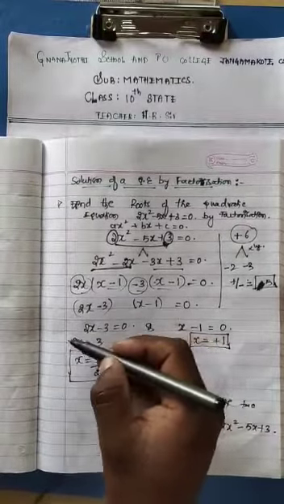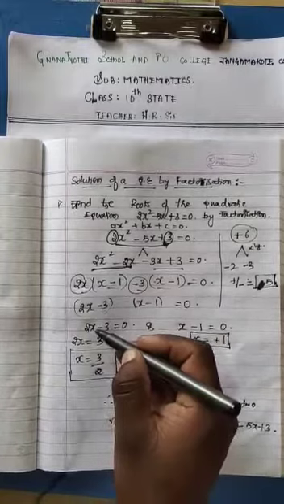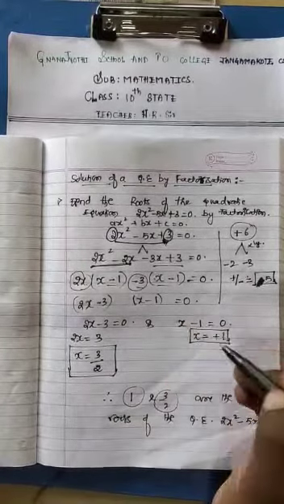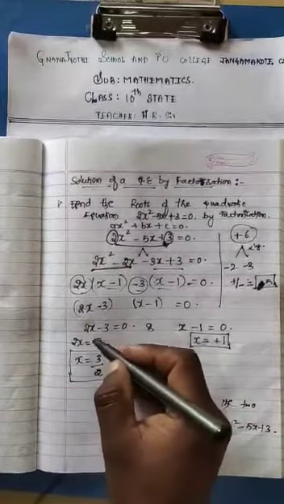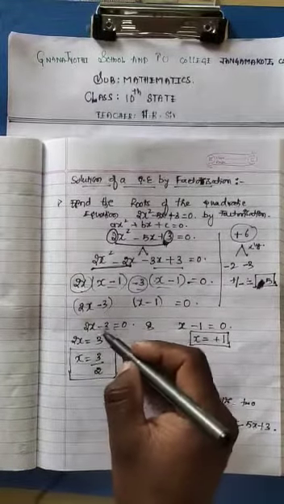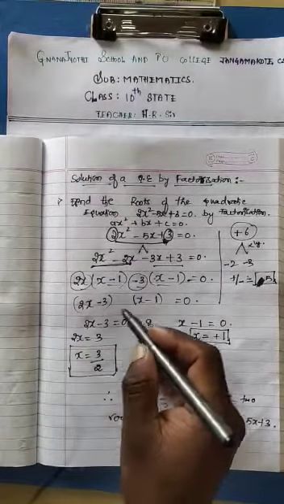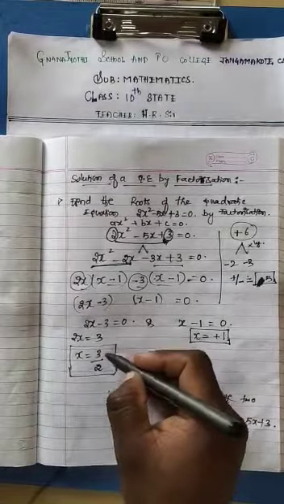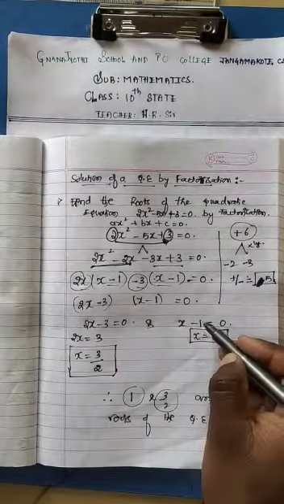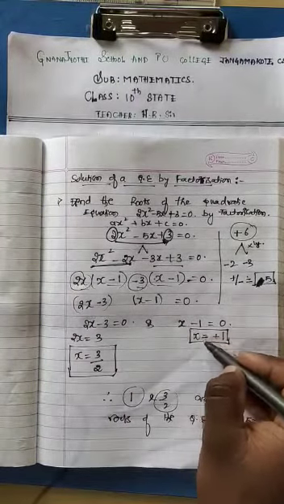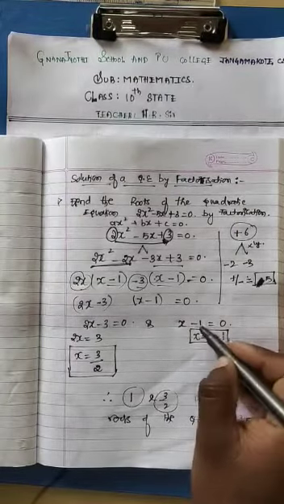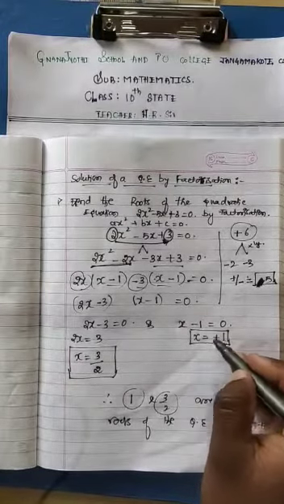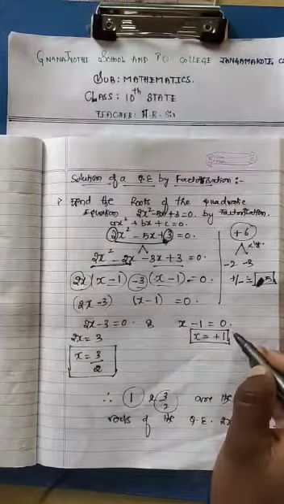So here we need to find the value of x. Therefore 2x minus 3 is equal to 0 and x minus 1 is equal to 0. So in 2x minus 3, we can transpose this minus 3 from LHS to RHS. So minus 3 becomes plus 3. So x is equal to 3 by 2, and x minus 1 is equal to 0. Then after the transpose, minus 1 becomes plus 1. Therefore the value of x is plus 1.